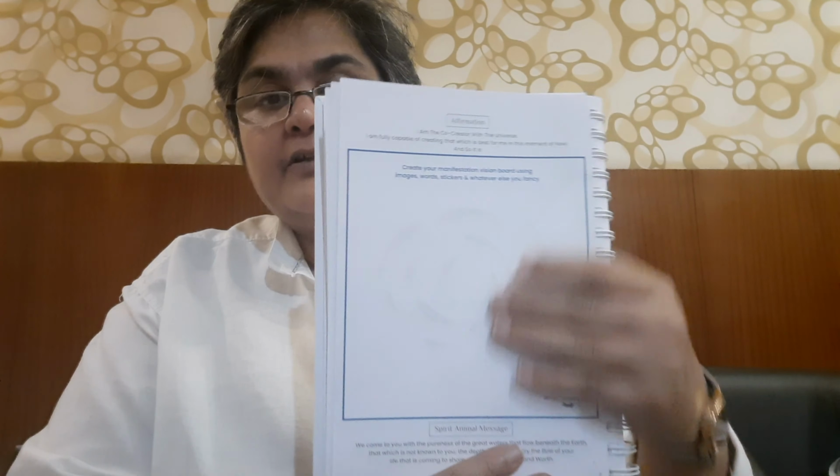Now, this is a very interesting page that we have here. It's for you to manifest what you would like to create for the month of January, or from the month of January. You can use this as your drawing board, your vision board. You can put images, big words, stickers, however you want to put the messages up. You can use this blank space over here.